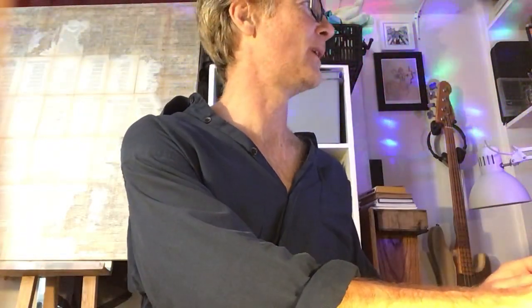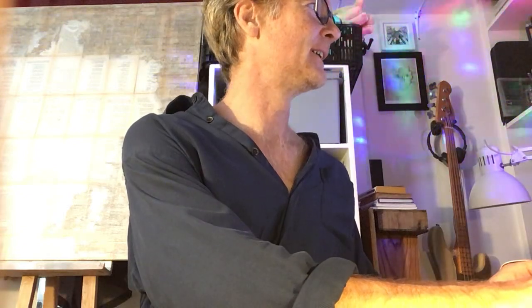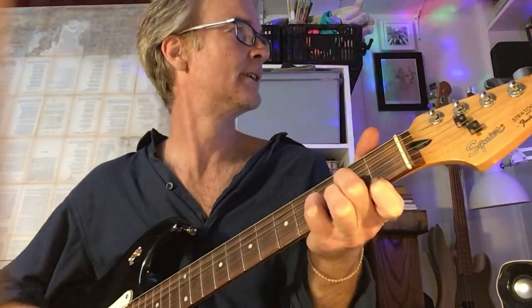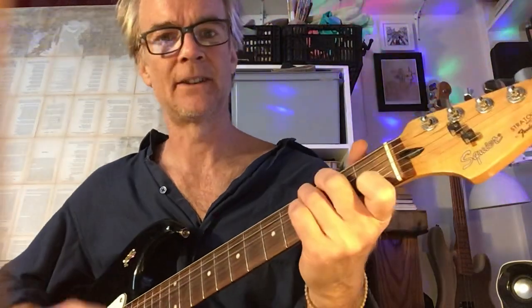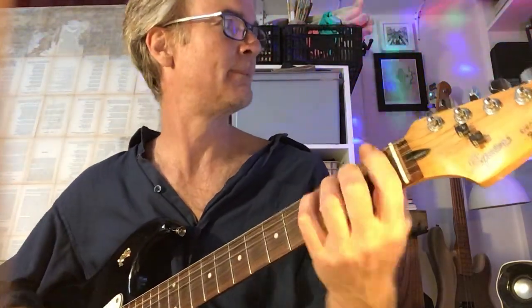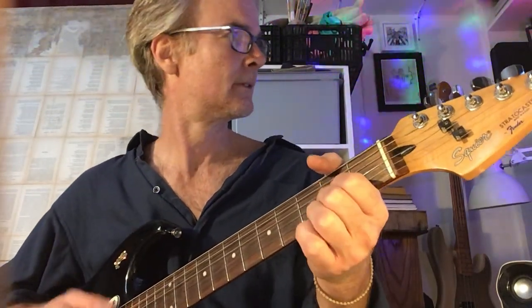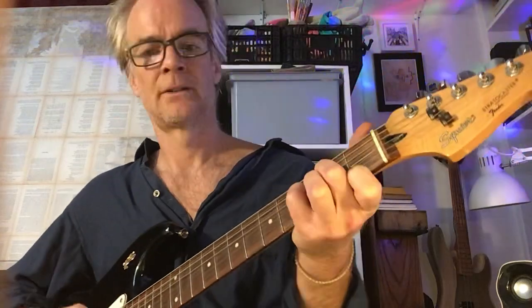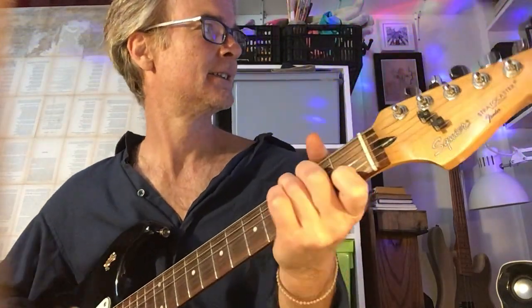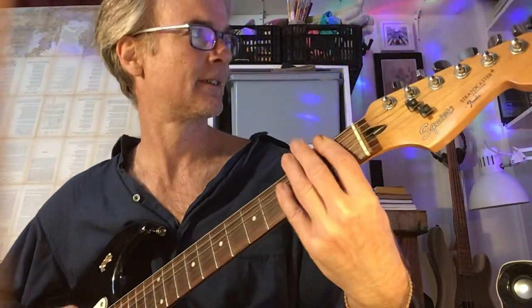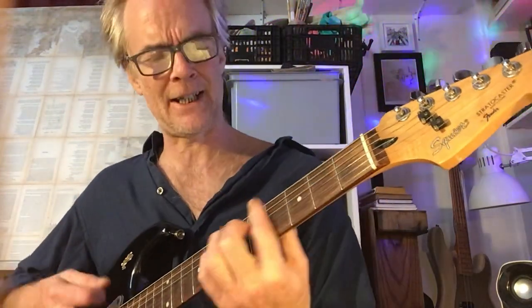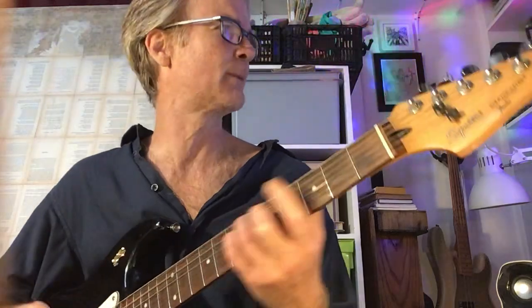Okay, now let's move on to a different chord progression. These are all minor key chord progressions. And this one is going to be, I think, in D, because the chords here are D minor, C, B flat, D minor, C, B flat, A.